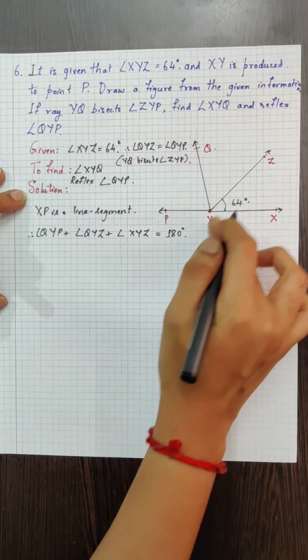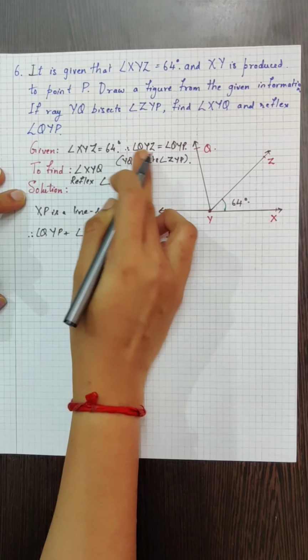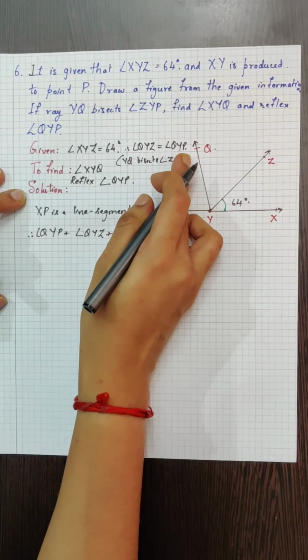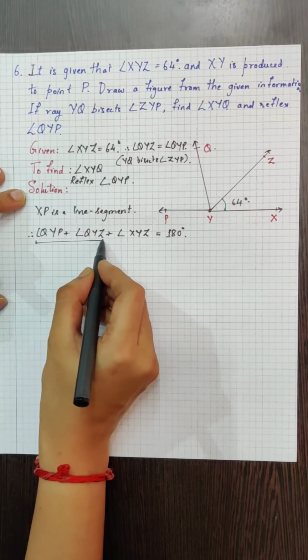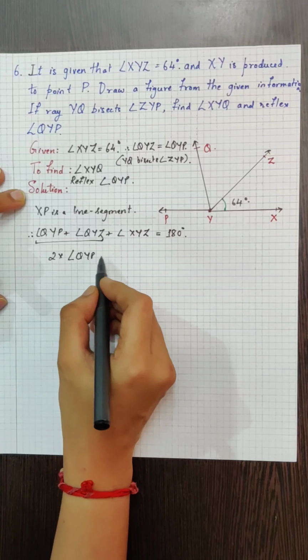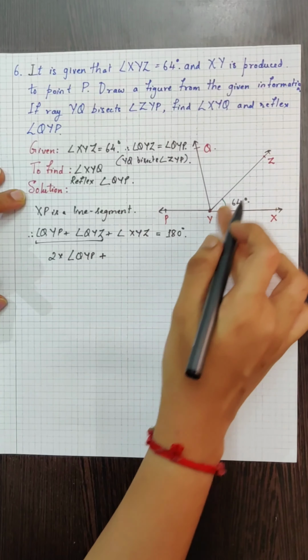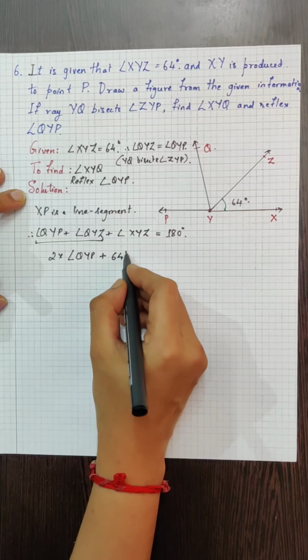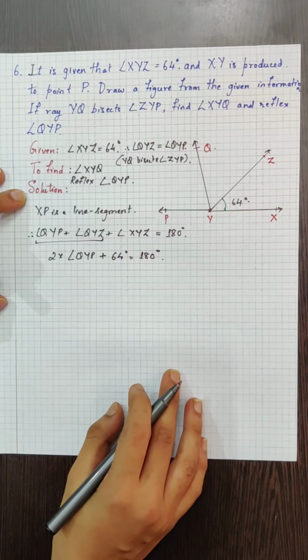Since we know what is XYZ and we also know for a fact that angle QYZ is equal to angle QYP, we can write this as 2 into angle QYP, since they are equal, plus XYZ, which is given as 64 degrees, that is equal to 180 degrees on the right hand side.